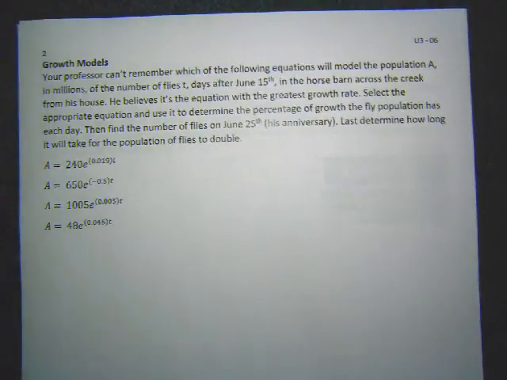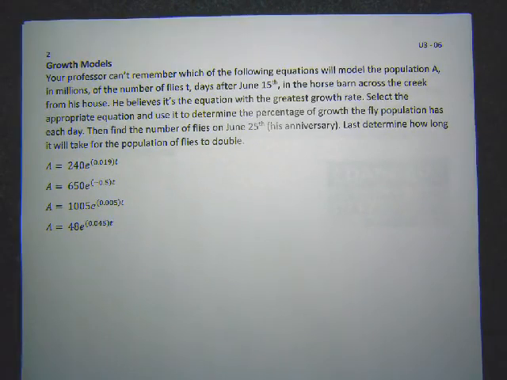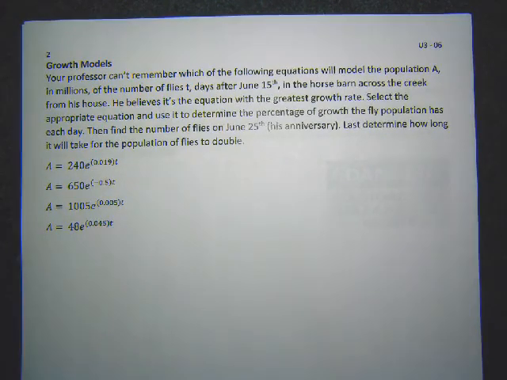Okay, I got a story problem. I live in Box Elder. Across the creek from where I live, there are like 3 different horse barns. It means that during the summer we get a lot of flies, so I have a little problem about that.